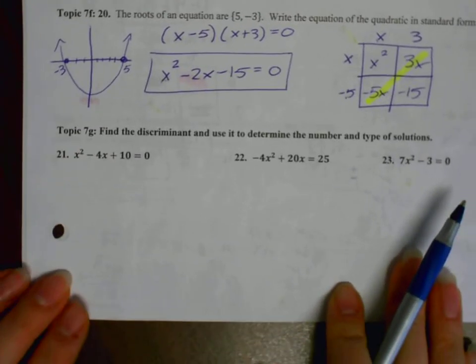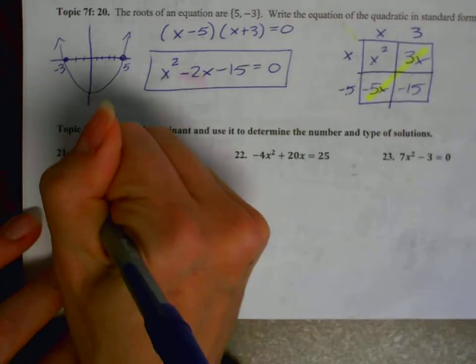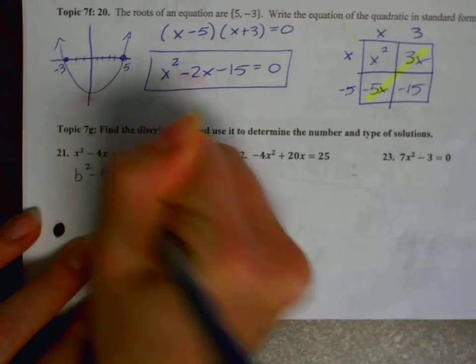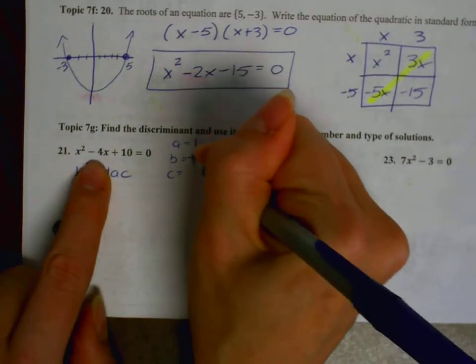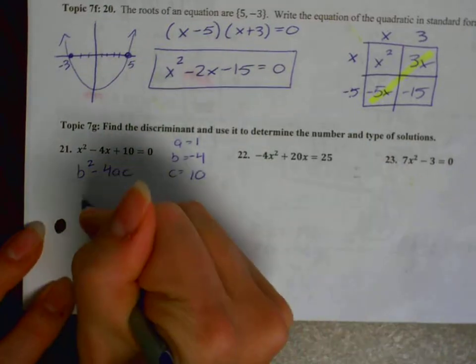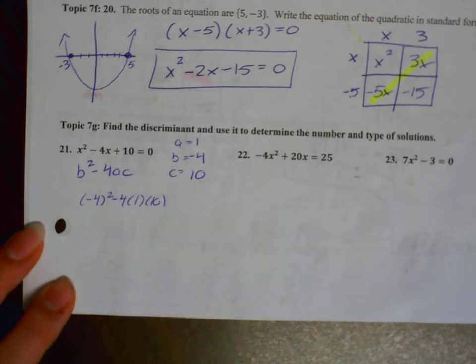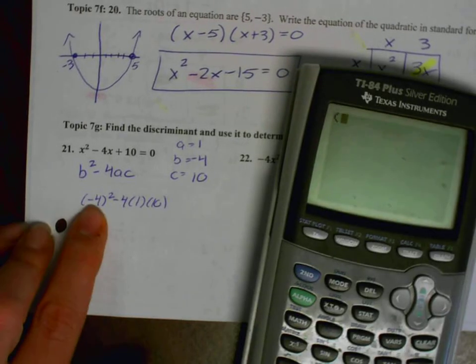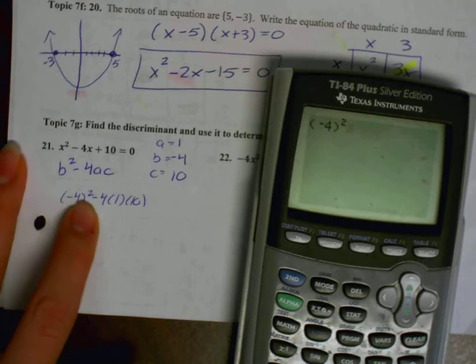Number 21, find the discriminant and use it to determine the number and type of solutions. So the discriminant is just that inside of the square root of the quadratic formula, b squared minus 4ac. So a, b, c. On this one, a is 1, b is -4, c is 10. So I have -4 squared minus 4 times 1 times 10. When you put this in, you need parentheses. -4 in parentheses squared is not the same thing as -4 squared. So -4 in parentheses squared minus 4 times 1 times 10.